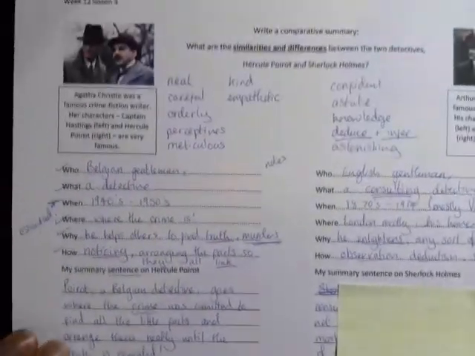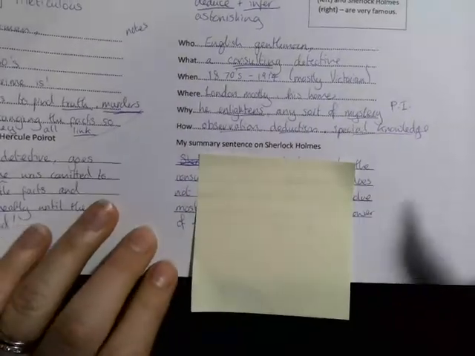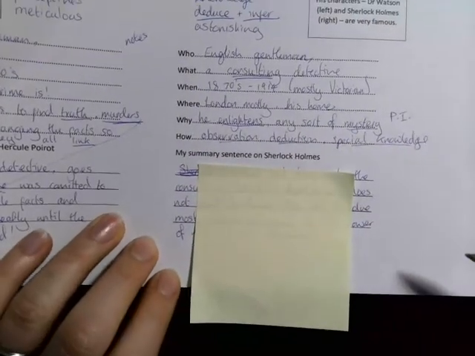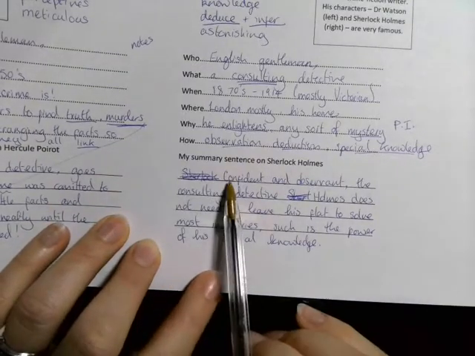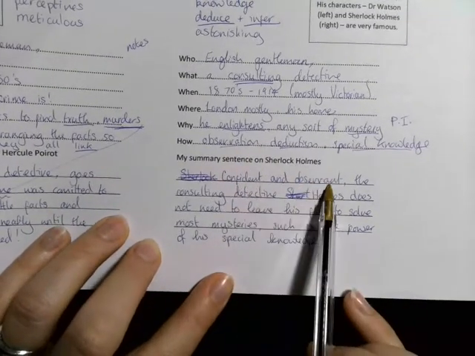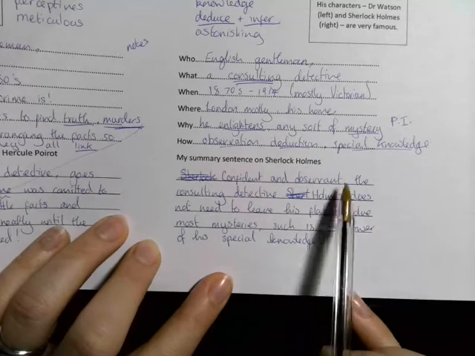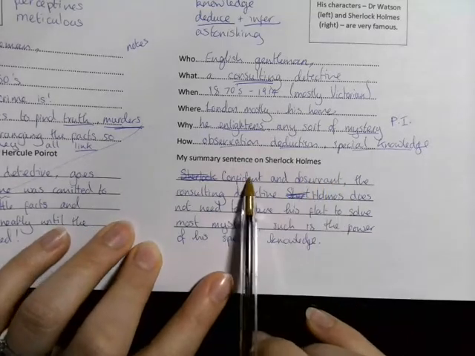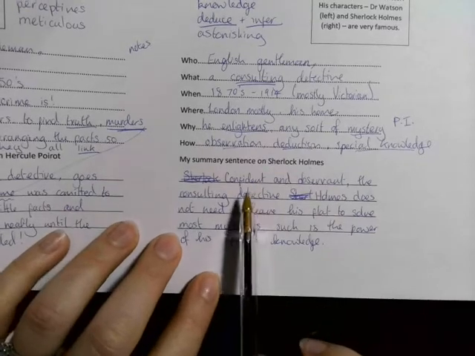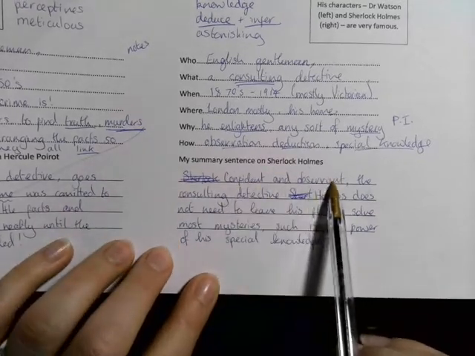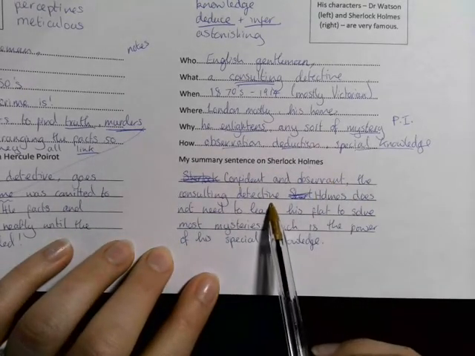Now, what about Sherlock? So obviously, you'll have different things in your notes, but this is what I turn my notes into. So I said, confident and observant, comma. So I've begun with two words to describe him as a person. You could do the same thing. Confident and observant, comma, a consulting detective.